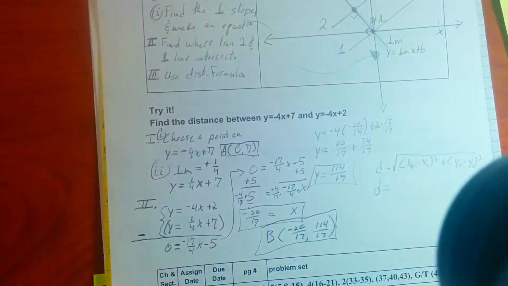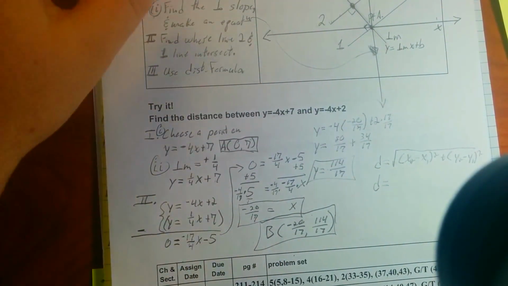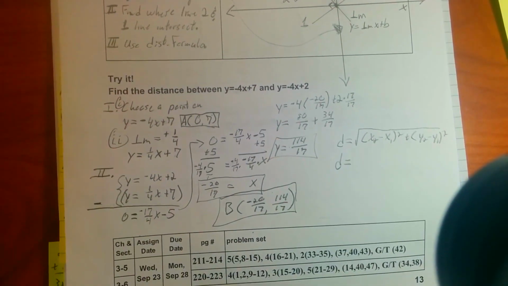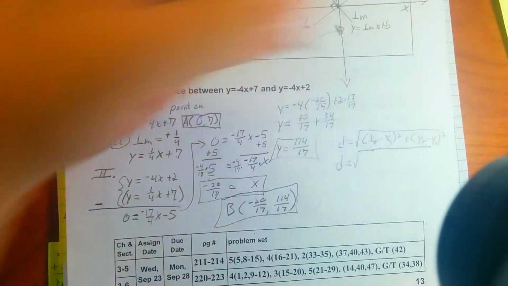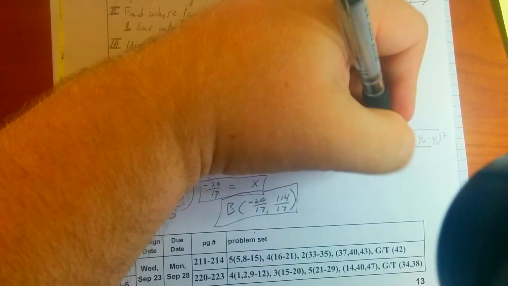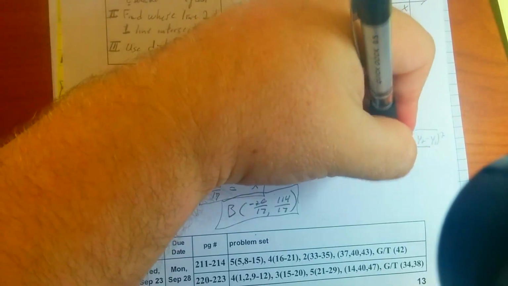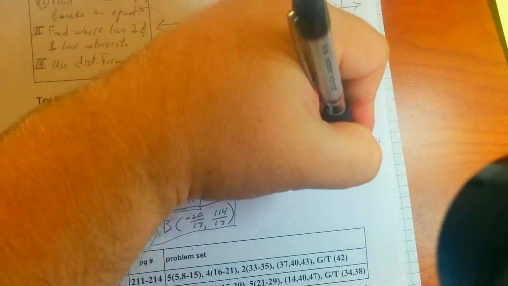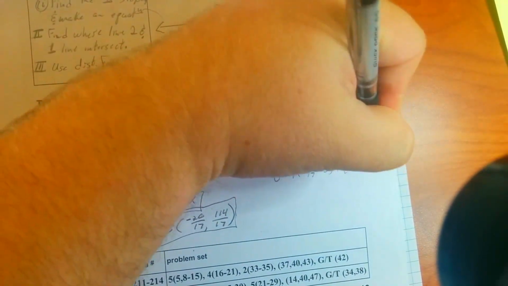And now at this point, I would be safe in using decimals. Some of you are wondering why I didn't use decimals from the beginning. It's because it perpetuates an error, and we do not want that error to perpetuate itself all the way through. So our answer will be the square root of, and now if you want to use a calculator, that's fine, because we've done all the hard work, all the heavy lifting's out of the way. I'll write out the actual equation here. So subtract my x's, square that. And then add on the y's, basically the distance between them. So 114 over 17 minus 7, that's being squared.